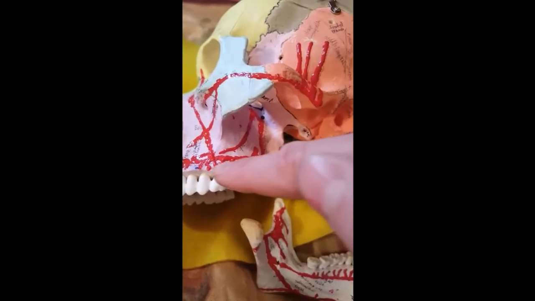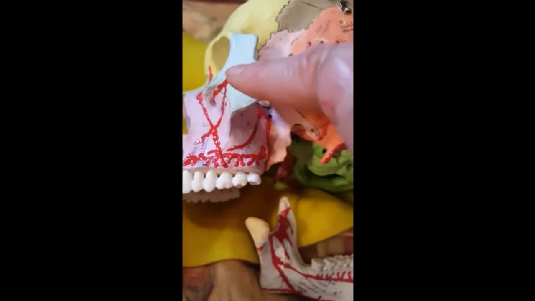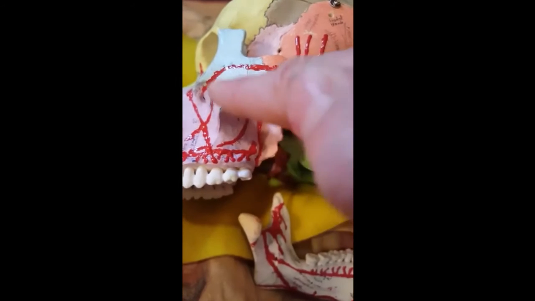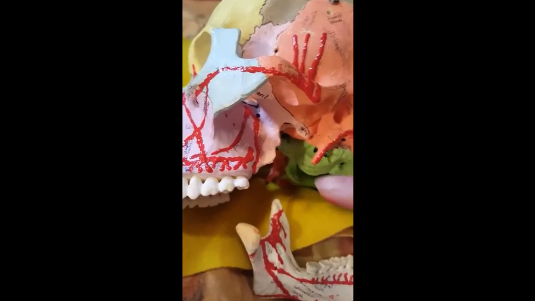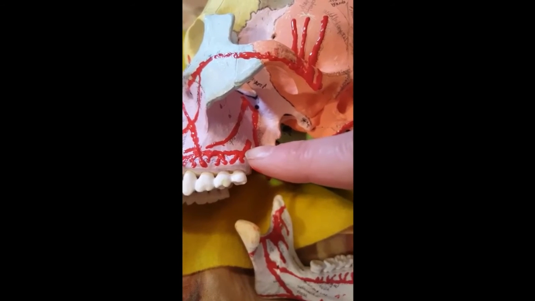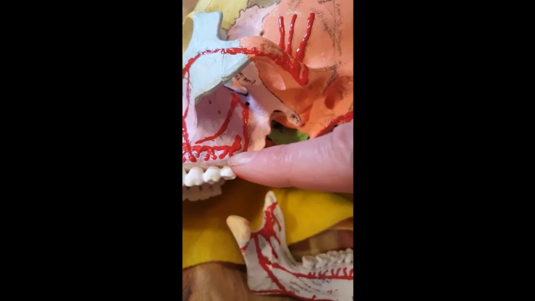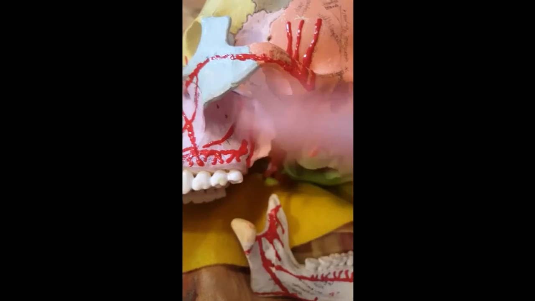And it is going to also anastomose with our anterior superior, which we'll discuss coming up, the ASA artery. The PSA, or posterior superior alveolar artery branches, include the dental branches, alveolar branches, and branches that supply the maxillary sinus.